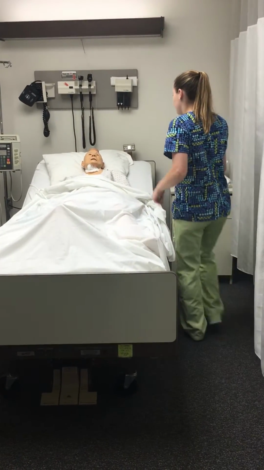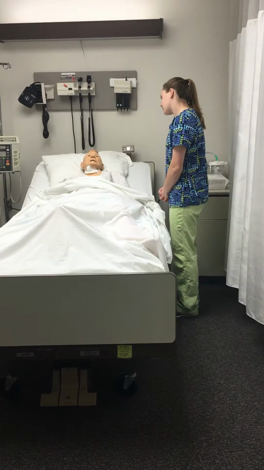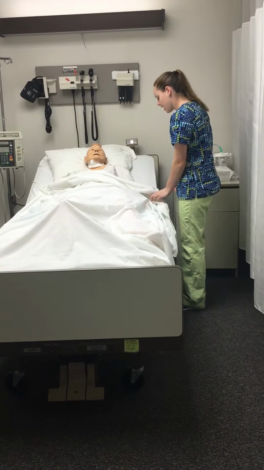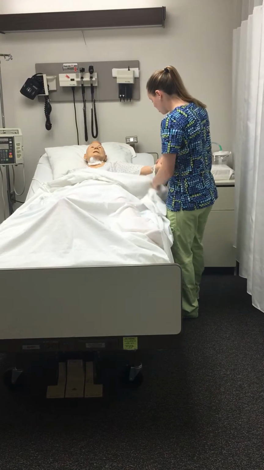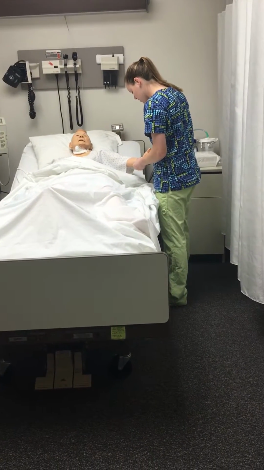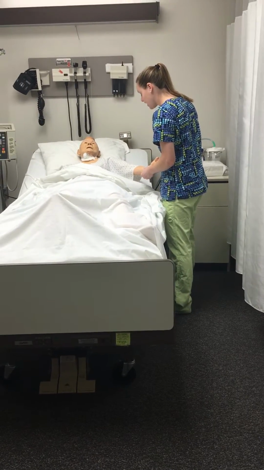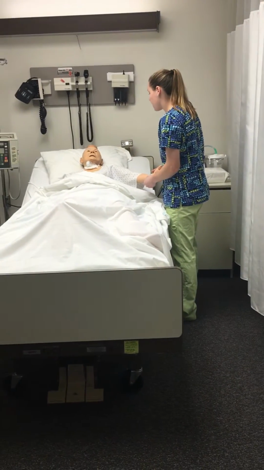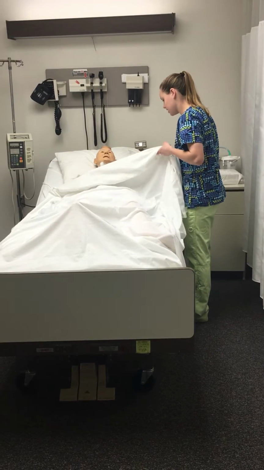So going over to my patient, hi, my name is Alex, and I'm going to be your student nurse today. And can I just see your wristband for identification? And your name is Jerry Jazz, and your date of birth is 3/15/1939. He says that's correct. And so now that I have the two identifiers, I can proceed.